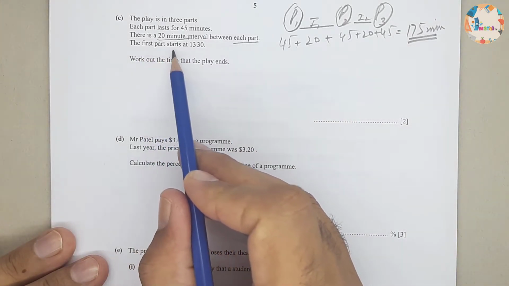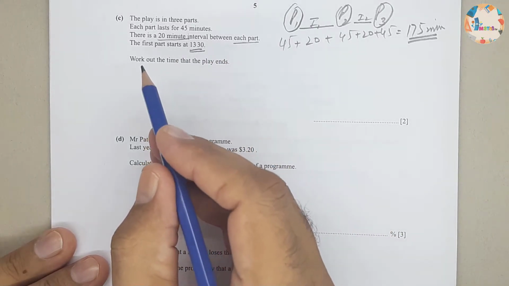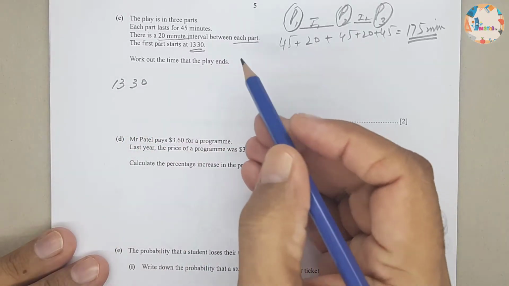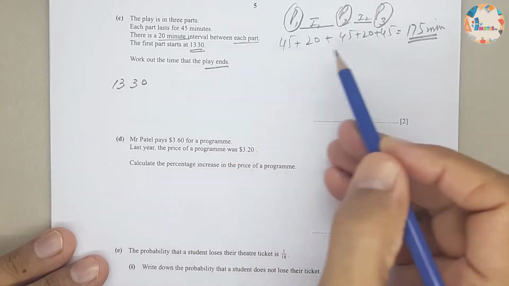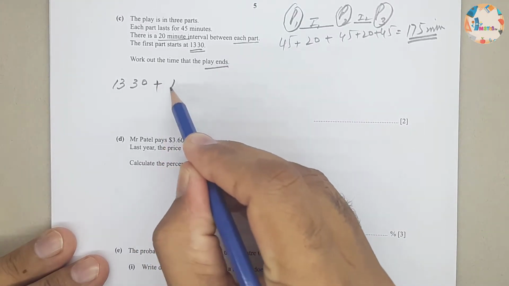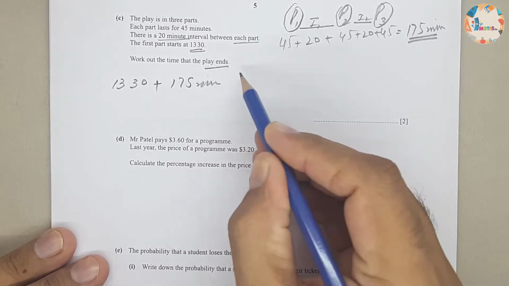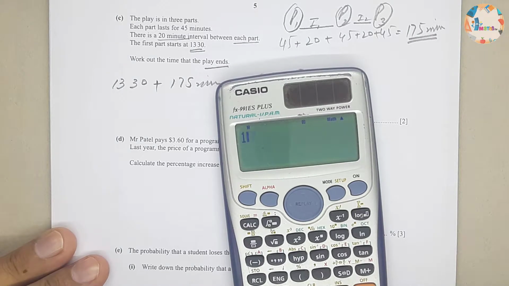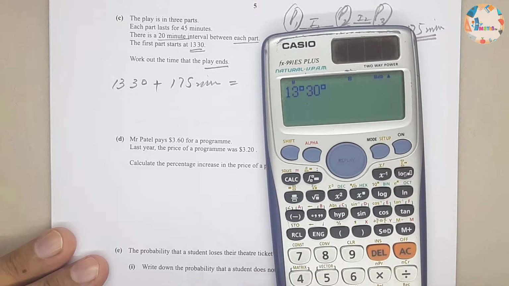The first part starts at 13:30. So the starting time is 13:30. Work out the time that the play ends. So this time spent, plus 175 minutes. We'll have to check the time, so we can use the time button for that. 13 hours and 30 minutes is the time at which the play is starting.